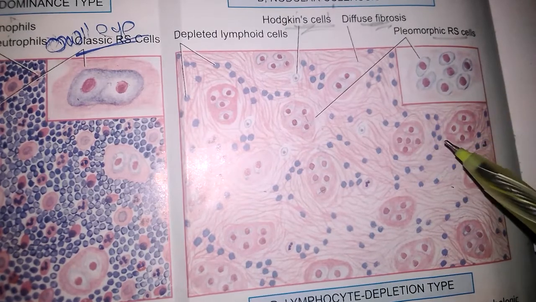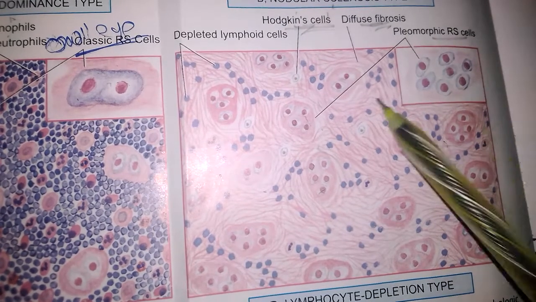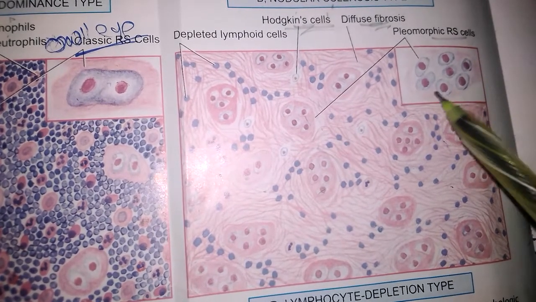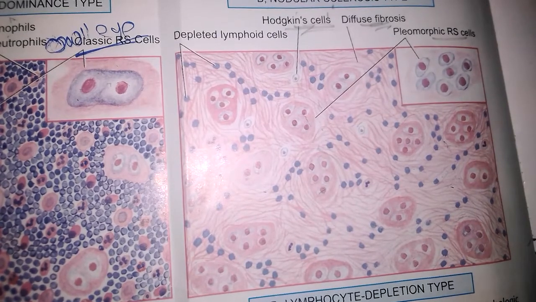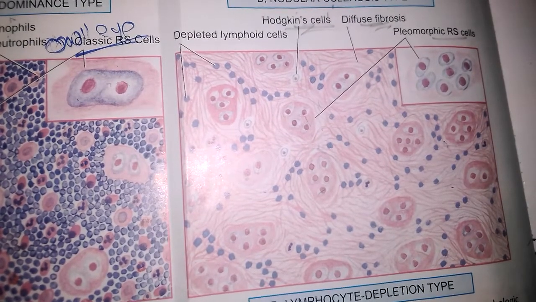These are pleomorphic because the shape and size will vary, and moreover there will be atypical nuclei. You can see the nucleus is not normal. It moves towards neoplastic characteristics, and that's the reason why this lymphocyte depletion type has got very poor prognosis. Okay, and this is something about lymphocyte depletion type.